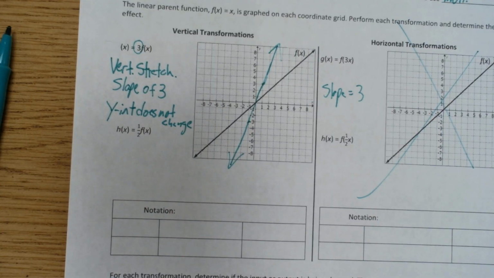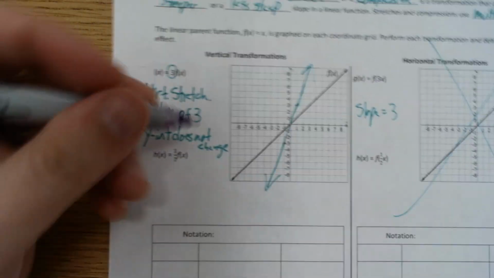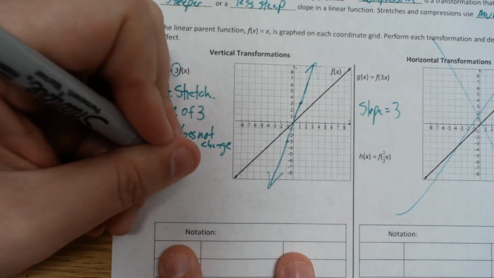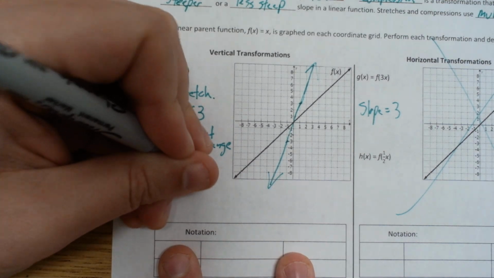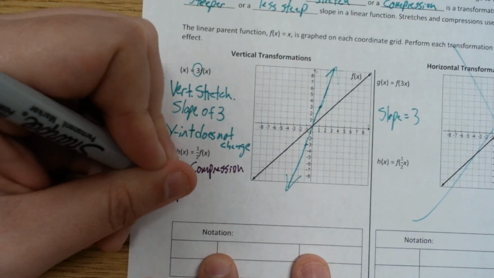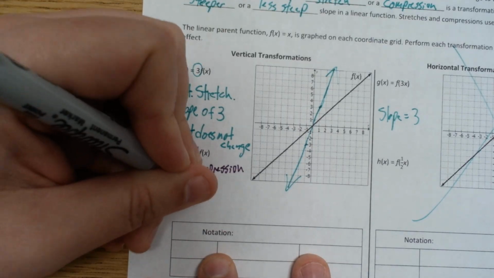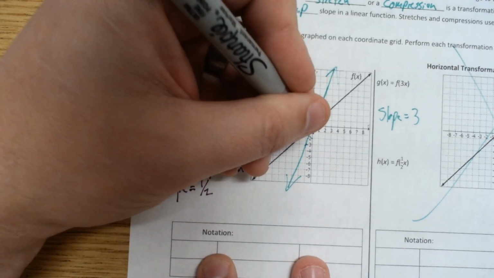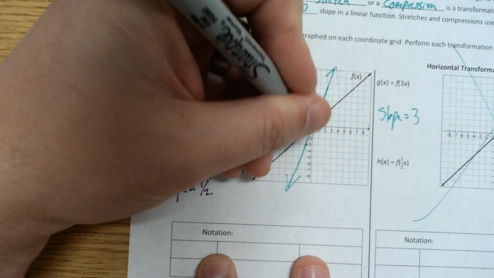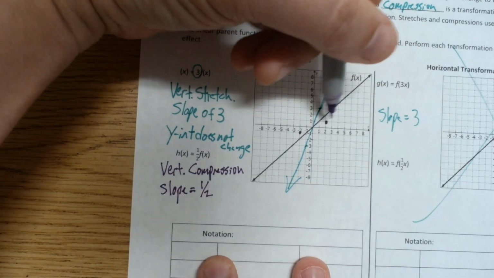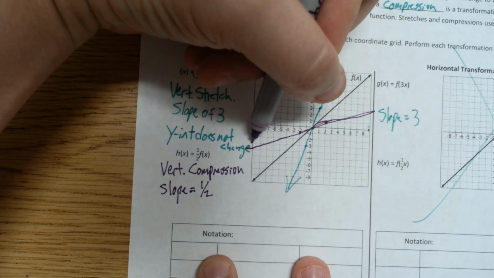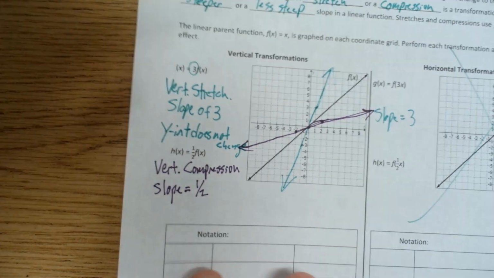And then on the bottom part, we have a vertical compression, which is a slope now of 1/2, which means from here, instead of going up 1 to the right 1, I go up 1 to the right 2, or down 1 to the right 2. And we get a line something like that.